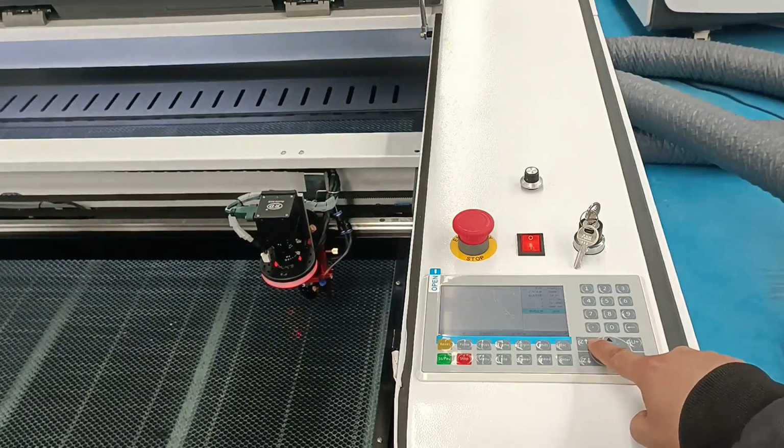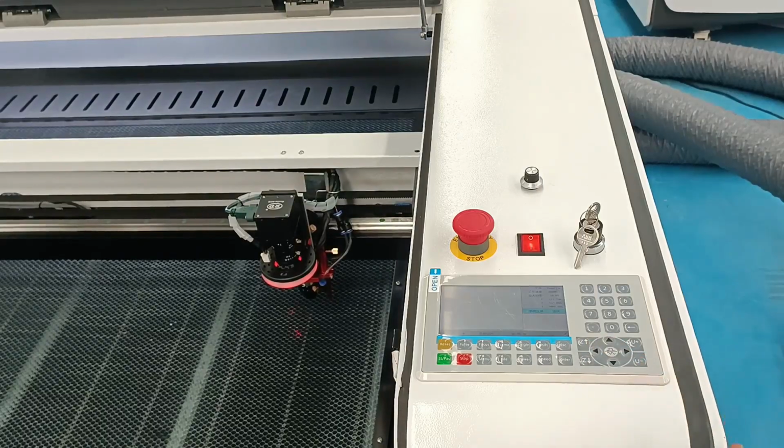Z down, Z up. It means make the table go up and down.